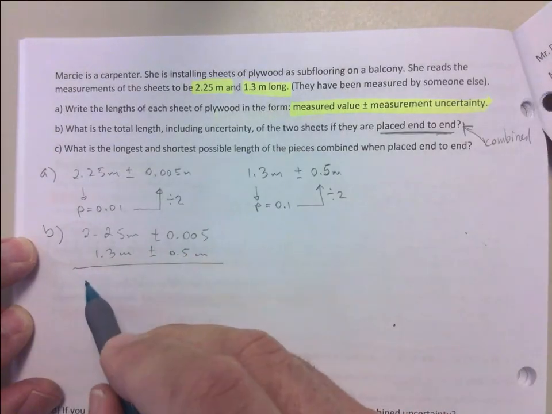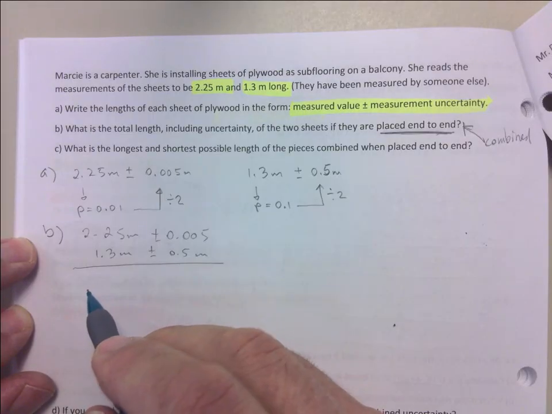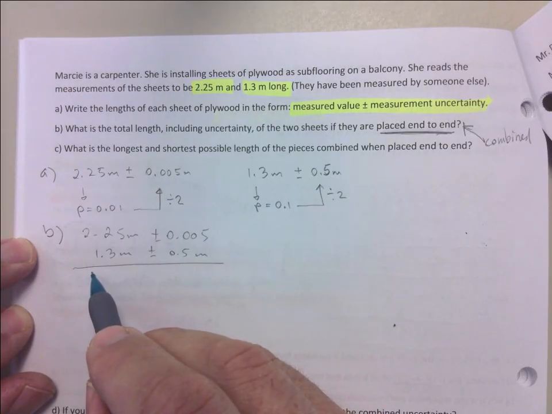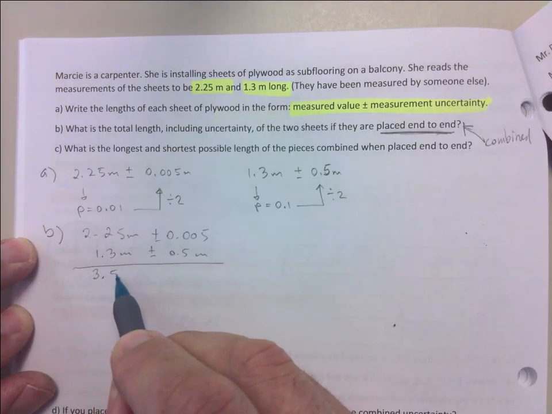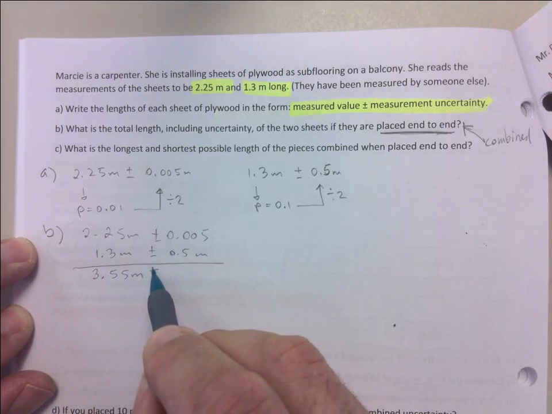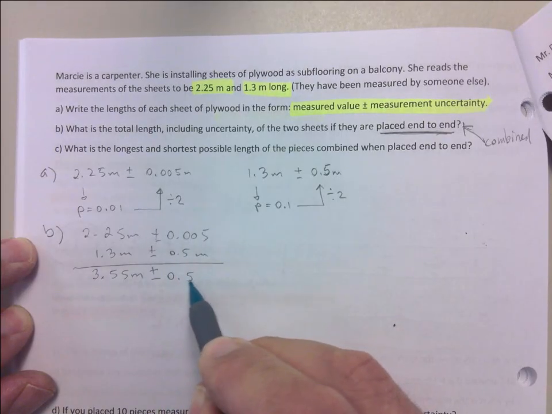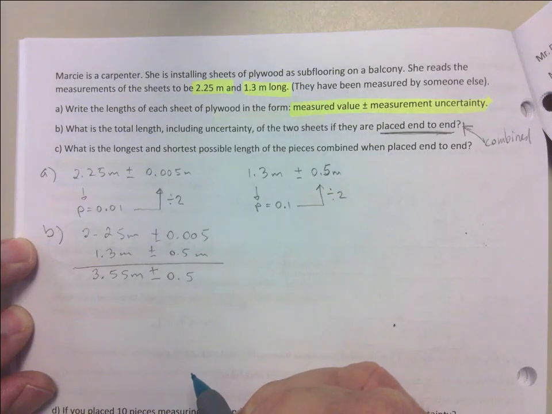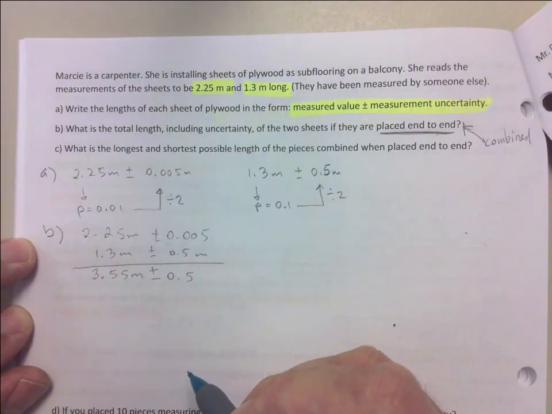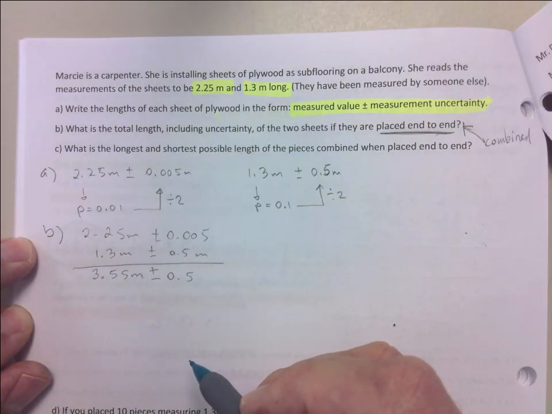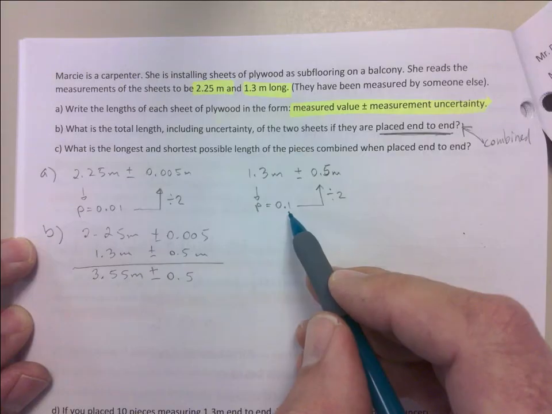And you add them up. If you add it up, you get 3.55 meters plus or minus. If you combine this, you get 0.5. Sorry, is that right? I made a mistake here, right?